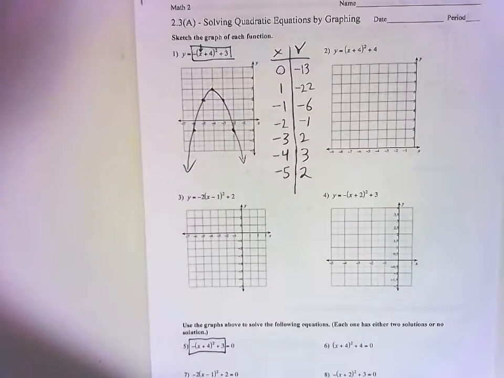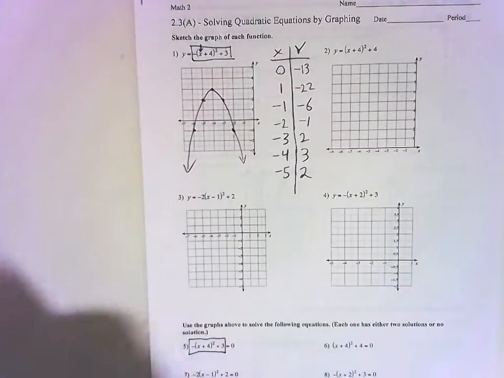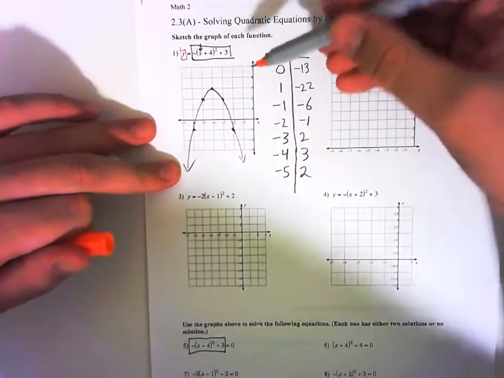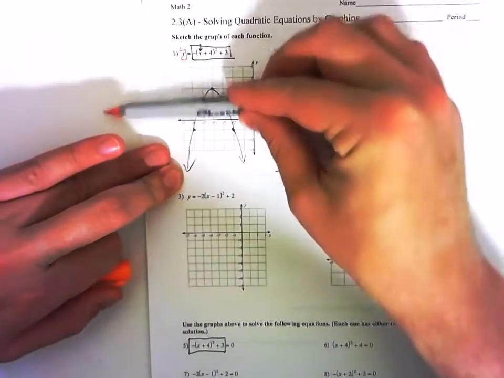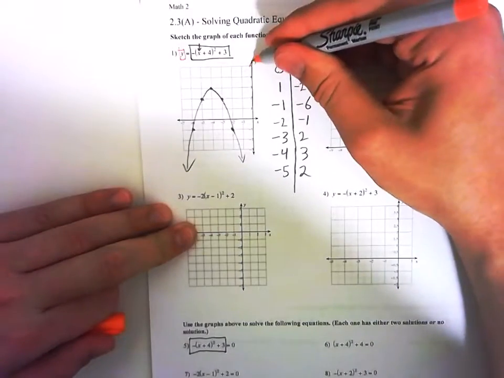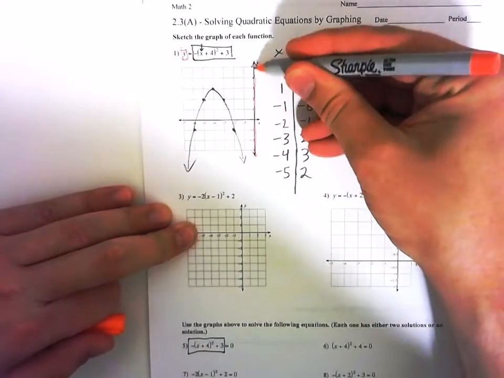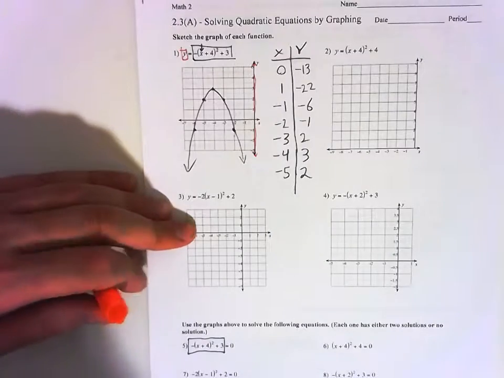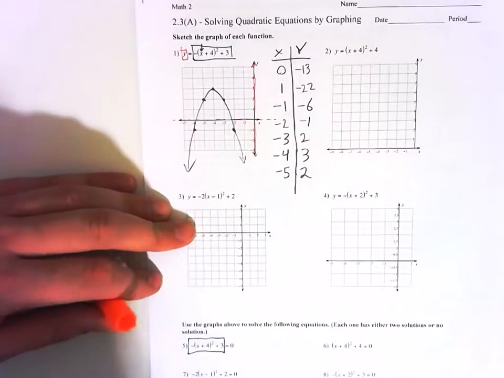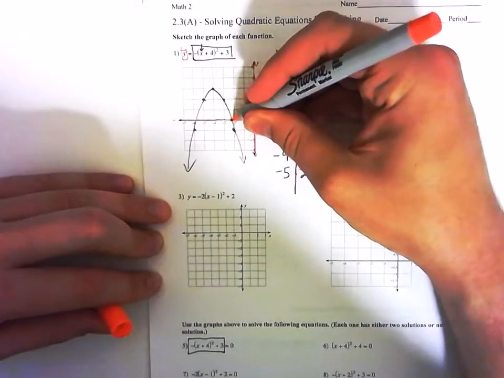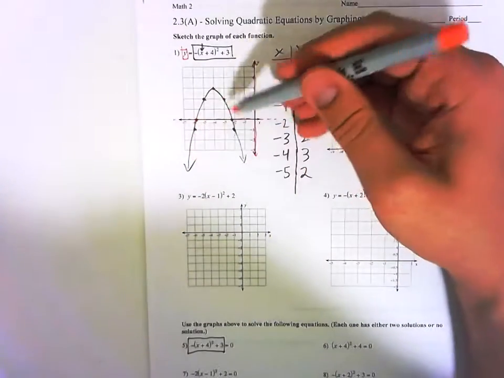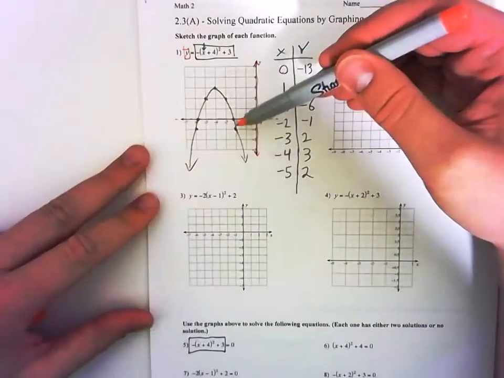It equals 0 when y is 0. And where is y 0? Y is positive up here. It's negative down here. Remember, this is the y-axis right here. Y equals 0 when you're along this x-axis. So right there and right there is where y equals 0 for this equation.